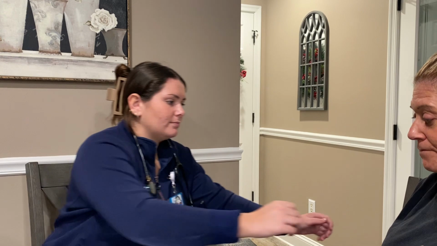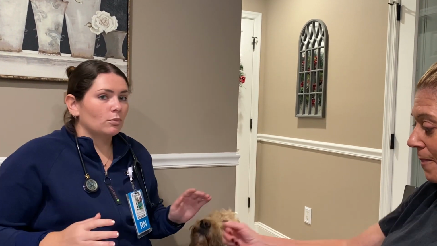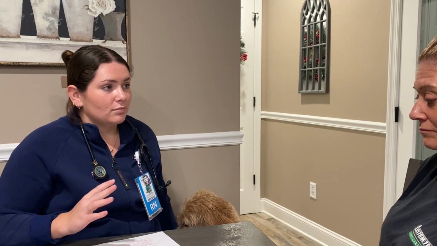So I'm going to go ahead and take your blood pressure and I will listen to it. So normal blood pressure is 120/80, okay? I would also listen to your heart rate. So normal heart rate is between 60 and 100. I also look at your pulse oximetry, which determines the oxygenation within your body. A normal SpO2 is between 90 and 100.